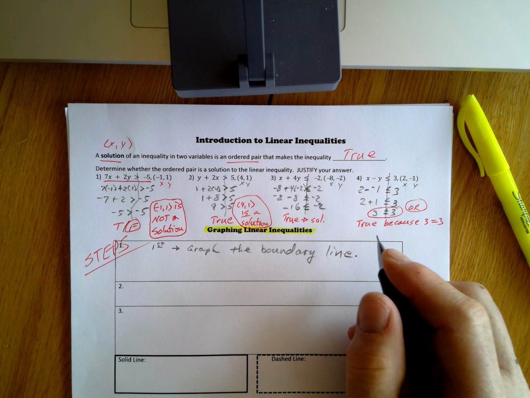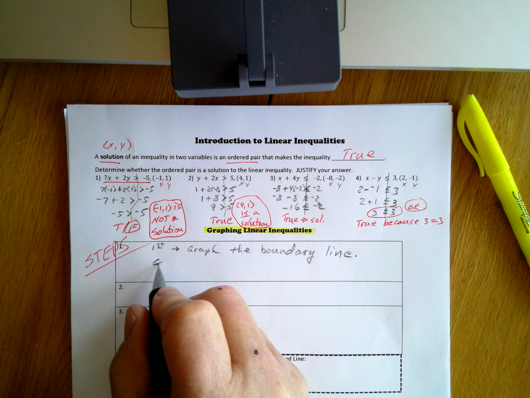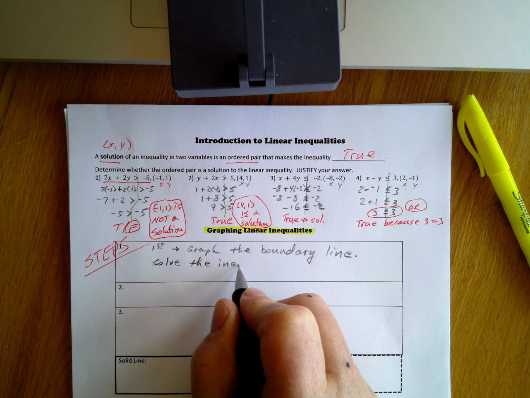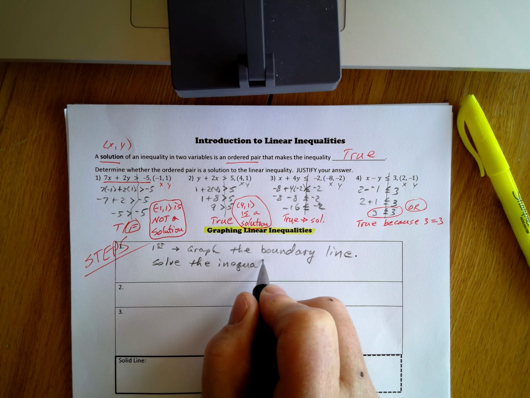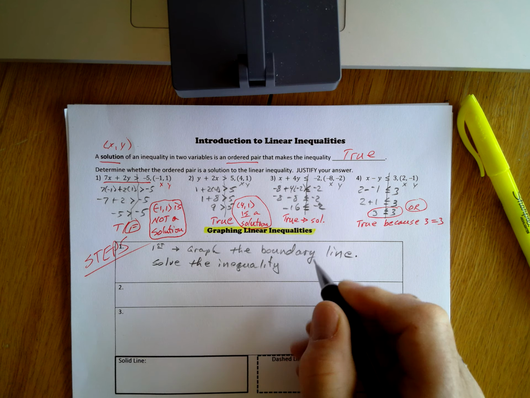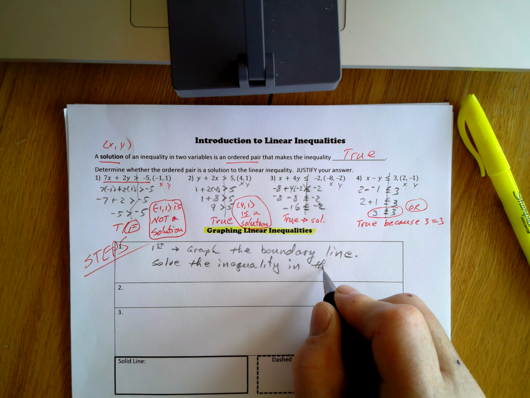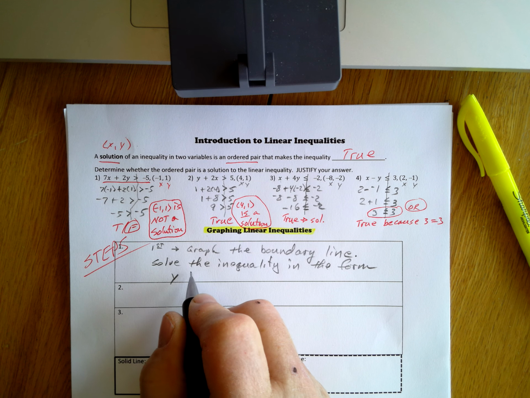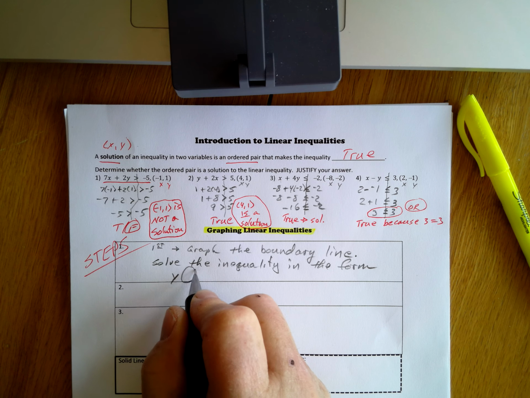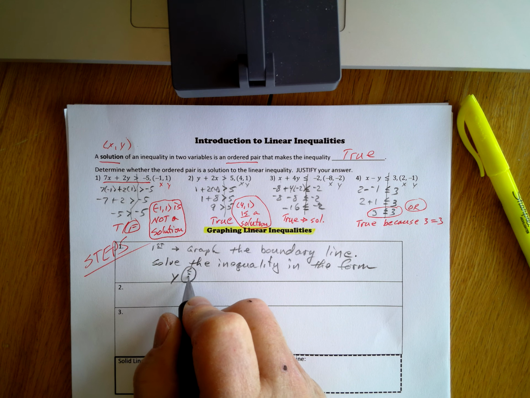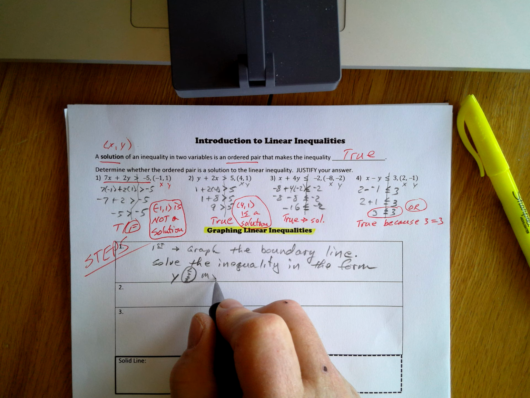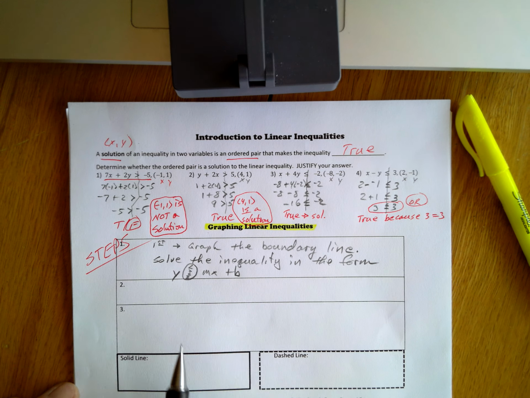That means solve the inequality in the form y is whatever our inequality is. It can be less than, greater than, less than or equal to, or greater than or equal to mx plus b. Put it in slope-intercept form with this being the inequality, okay?